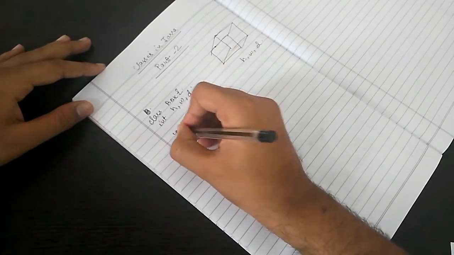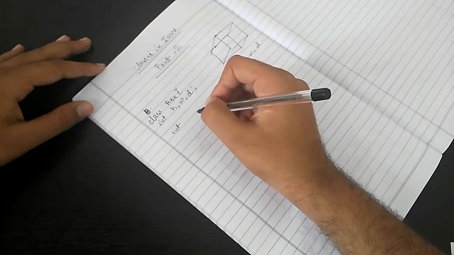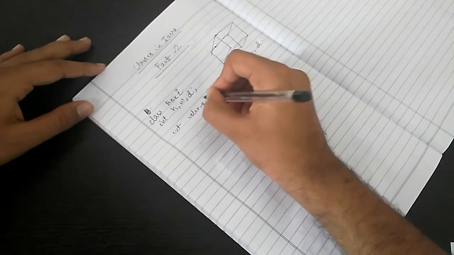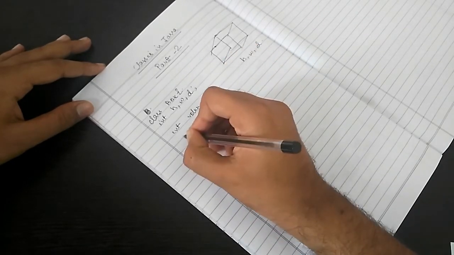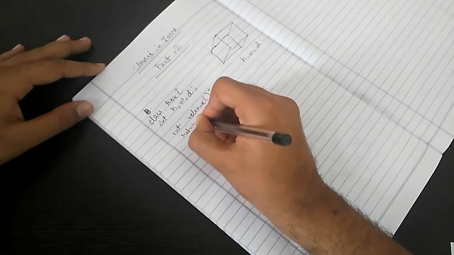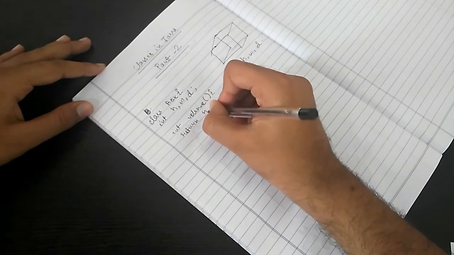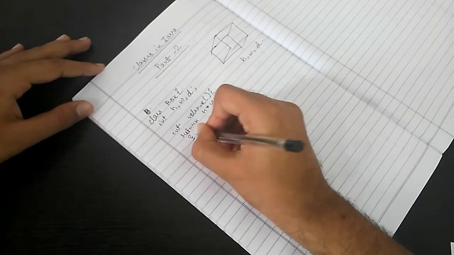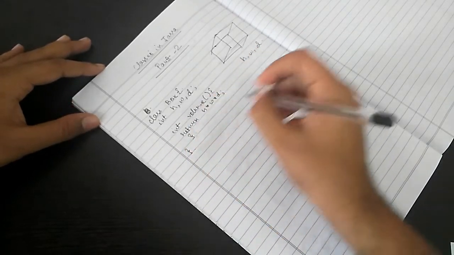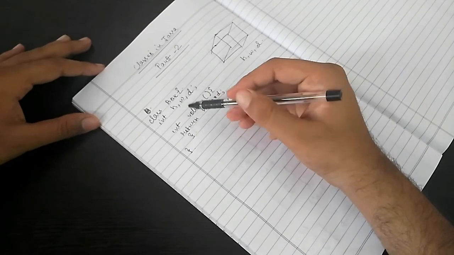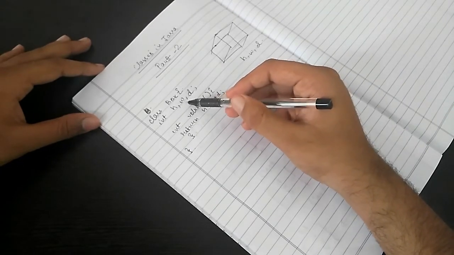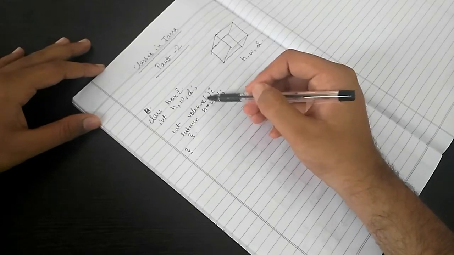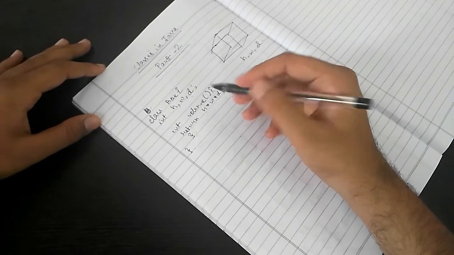So int, the return type of the method, volume, return h into w into d, and close this method and close this class. So we have created a class with 3 instance variables h, w, d and a member method, volume, which will return the volume of this box.